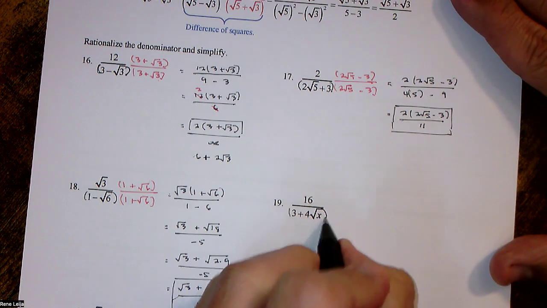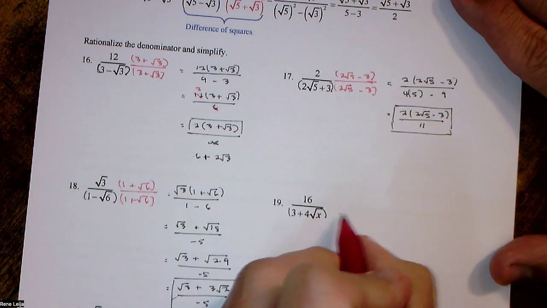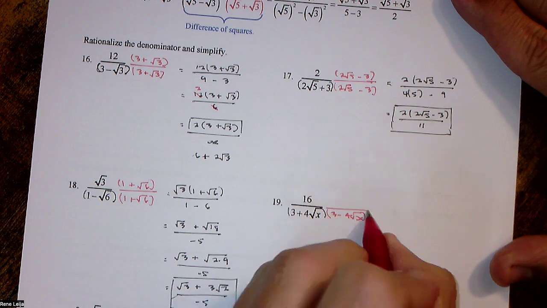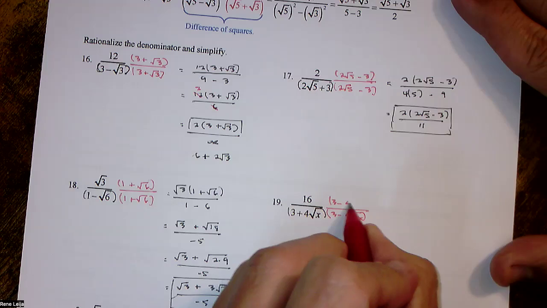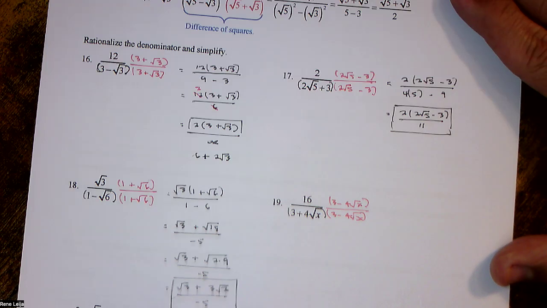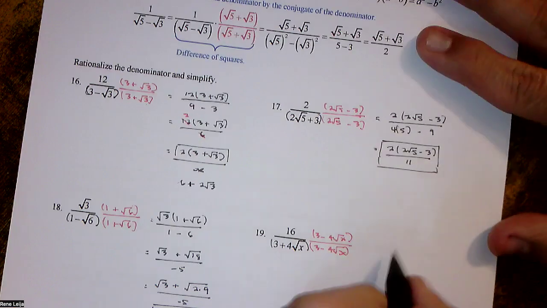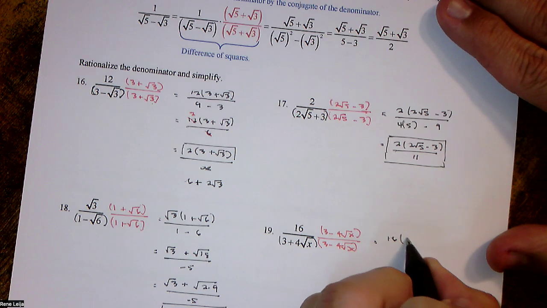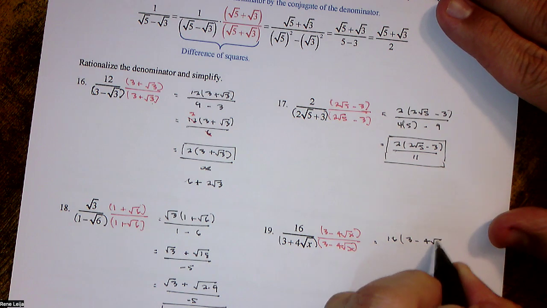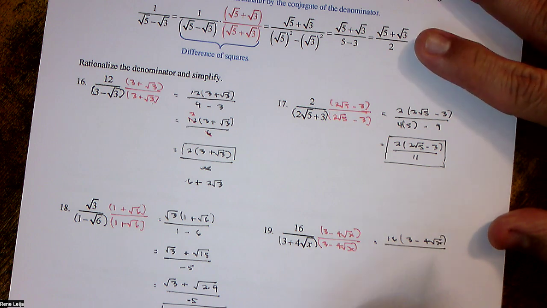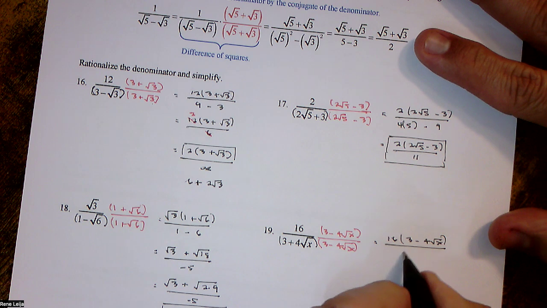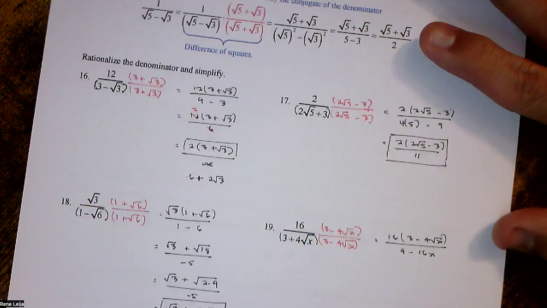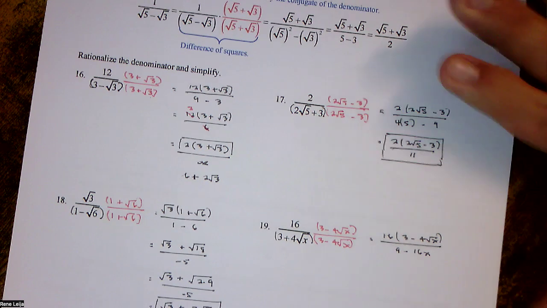Okay. All right. Number 19. The conjugate is going to be 3 minus 4 root x. Okay. Let's see. So this is going to give us 16 times 3 minus 4 root x all over 3 times 3 is 9 minus, well, 4 times 4 is 16, and then root x times root x is just the x, so 16x.